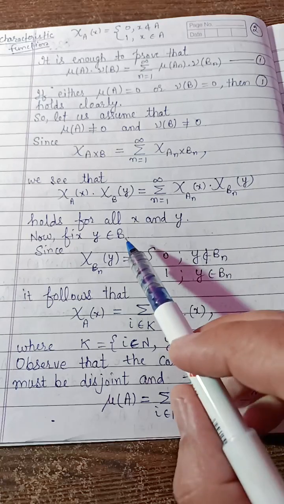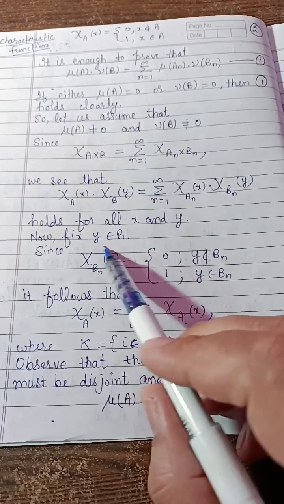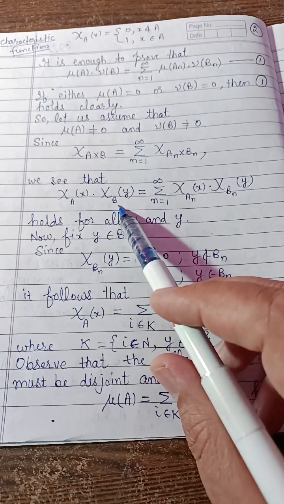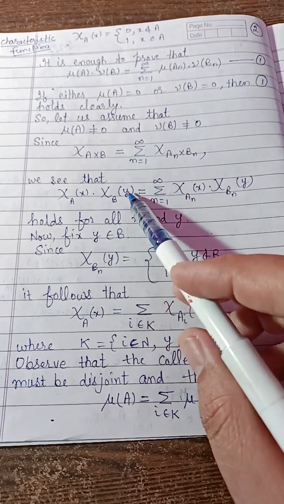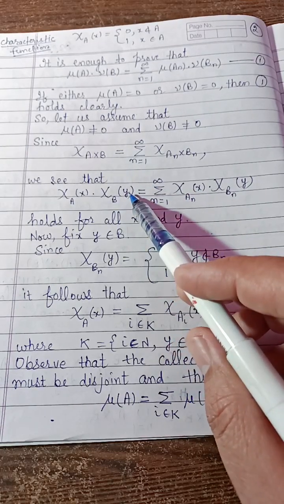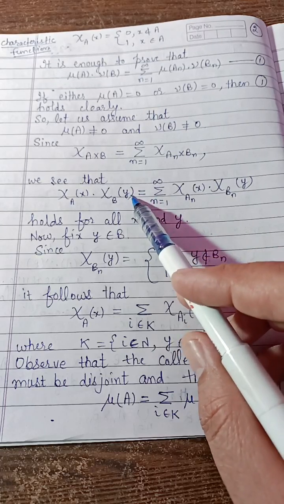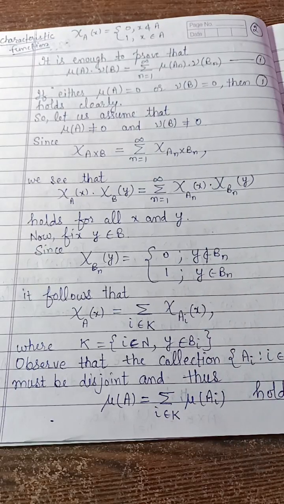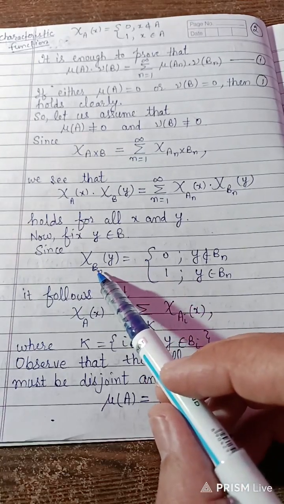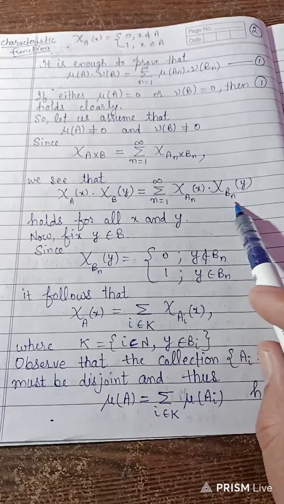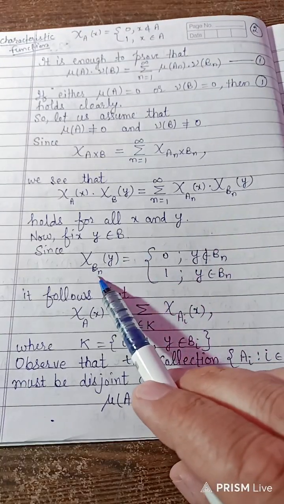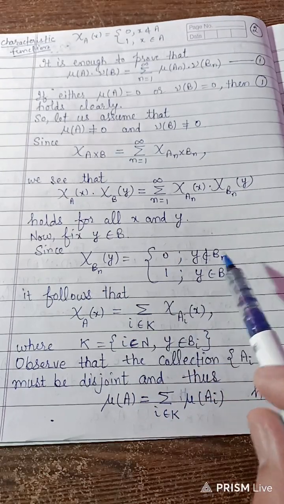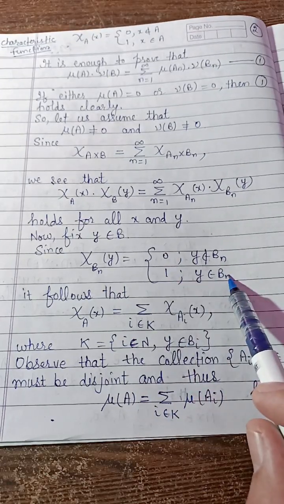In the next part, what we are doing, we are fixing an element y belonging to this set B. That means we are applying the definition of y belongs to B or y does not belong to B. If y does not belong to B, then chi B of y is 0, and if y belongs to B, then chi B of y is 1. But you know very well that A cross B is the countable union of An cross Bn. That's why this chi Bn on the right side is chi Bn of y. So chi Bn of y is 0 if y does not belong to Bn, and 1 if y belongs to Bn.